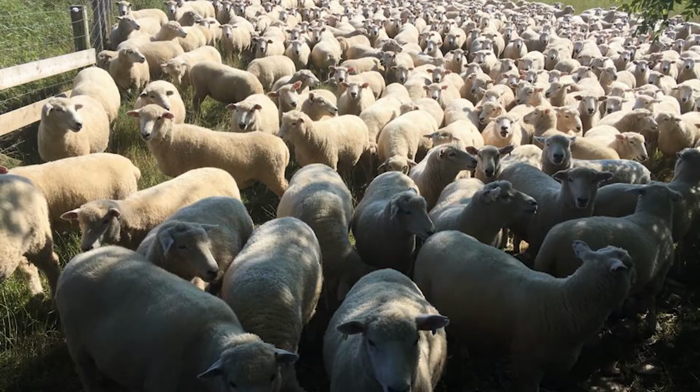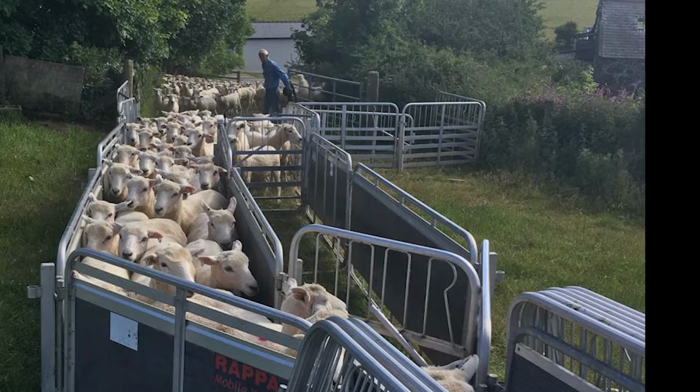Thought should be given to where and how the livestock are to be handled. The need to move livestock away from the location to be handled should be avoided. The use of mobile handling facilities should be considered.